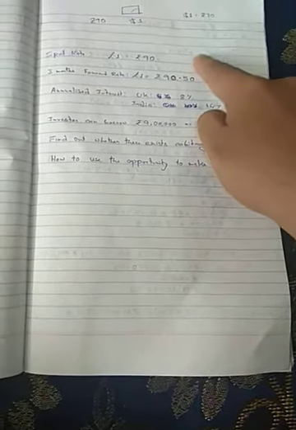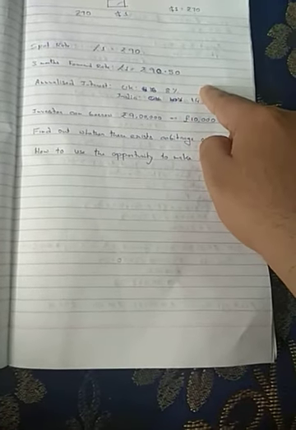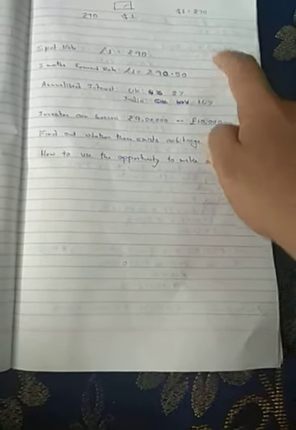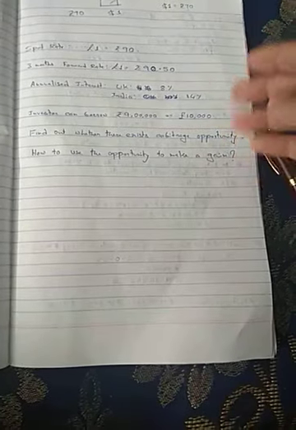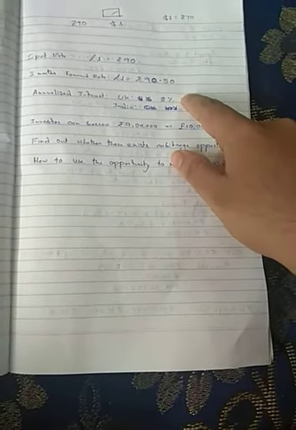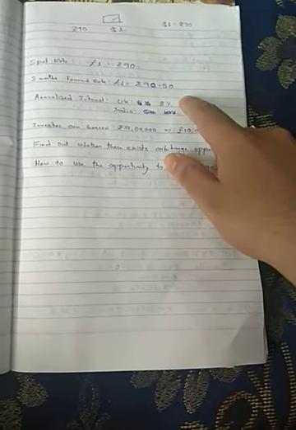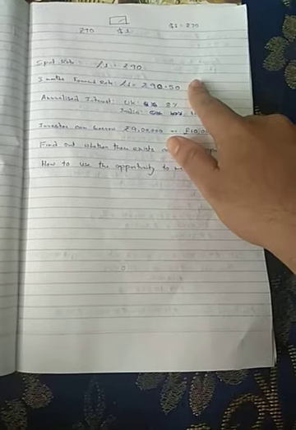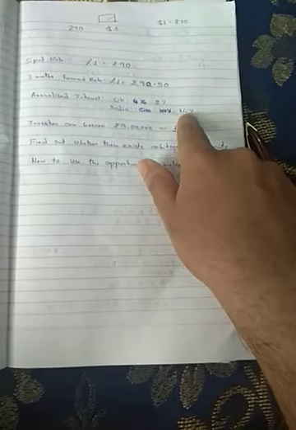So if the foreign exchange rate difference is more than the interest rate differential, then you have to invest in the country with lower interest rate. And when the interest rate differential, that is the difference between these two, is more than the foreign exchange rate differential, then you have to invest in the country with higher interest rate.